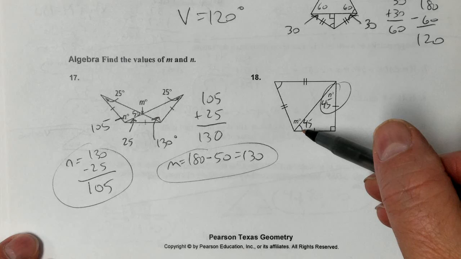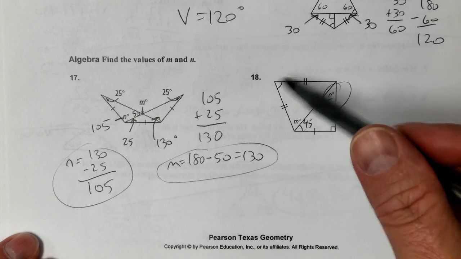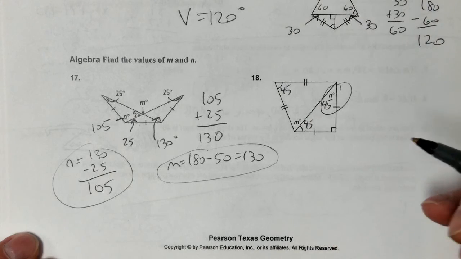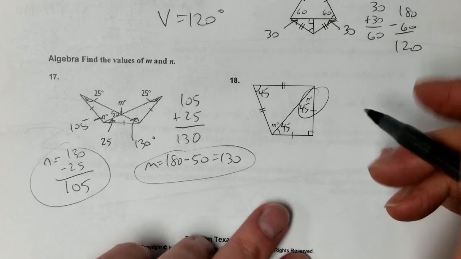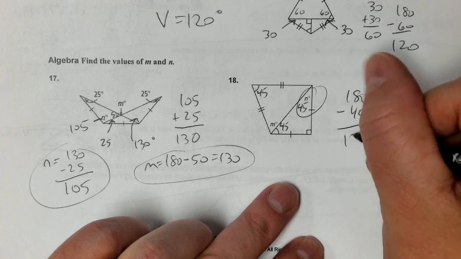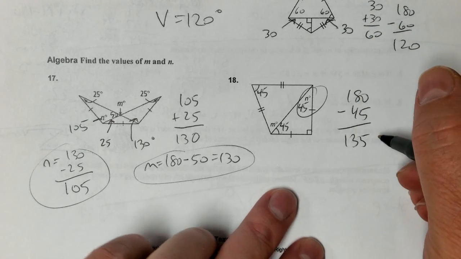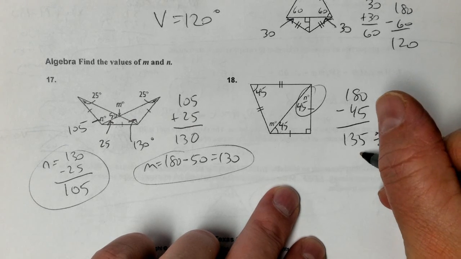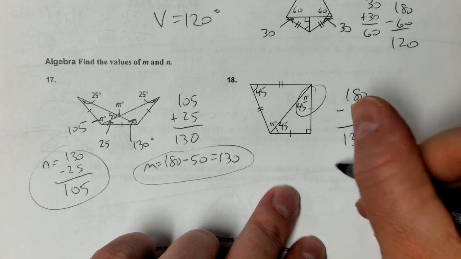And this one has an angle mark of 45, and then so does that, so that makes this 45. So then what we do is 180 minus 45 is 135, and then divide that by 2, gives us 67.5 for m.